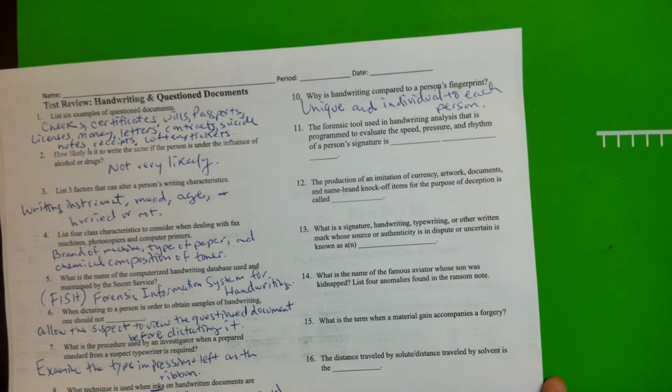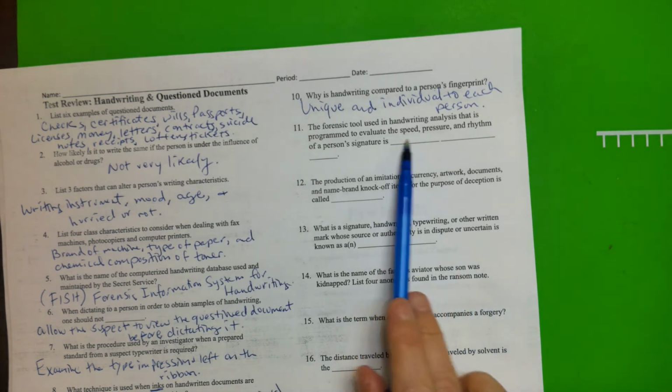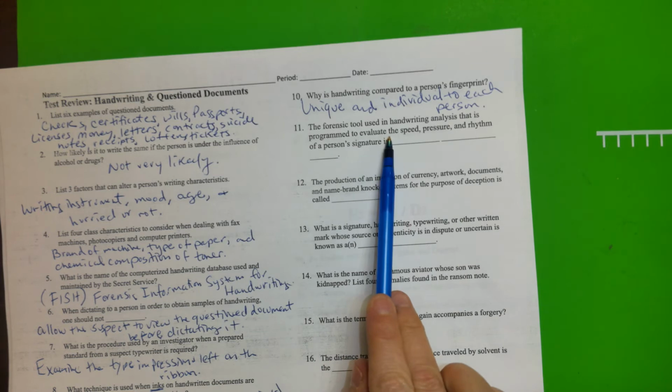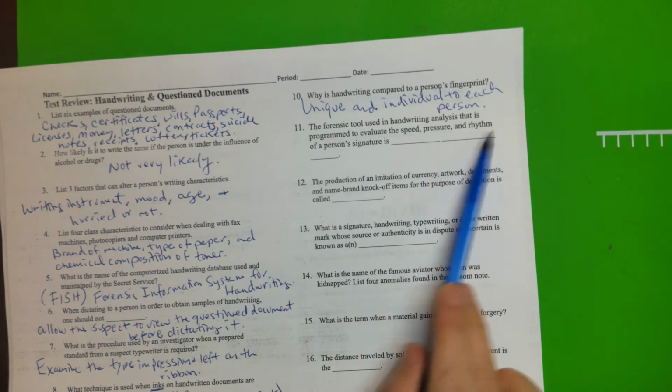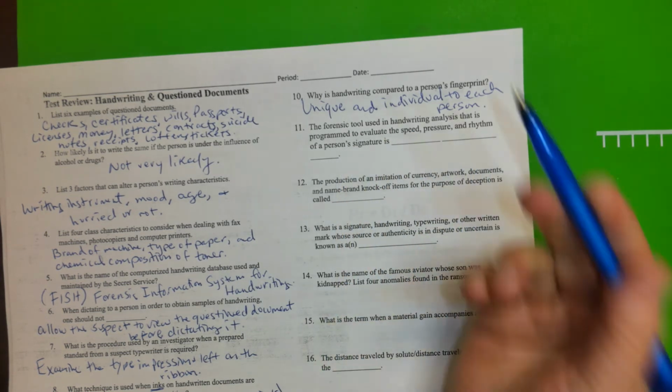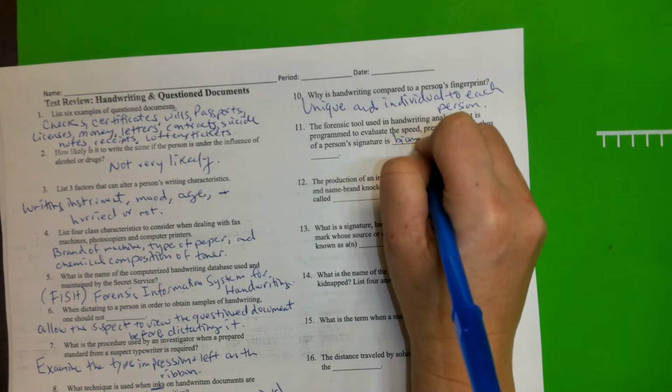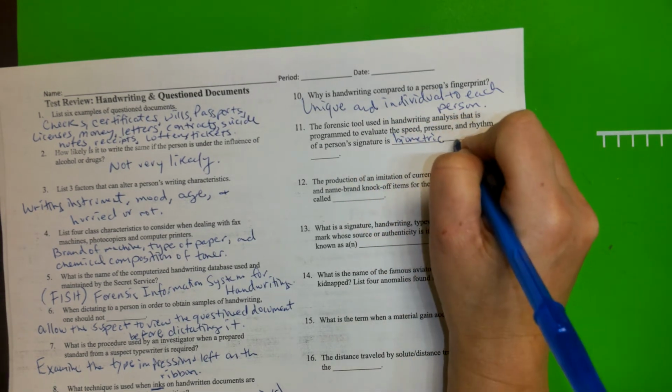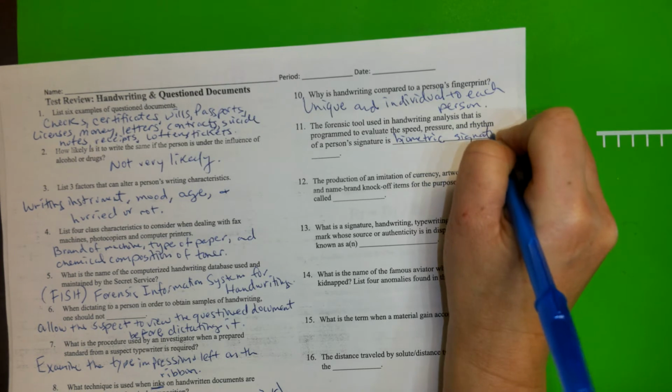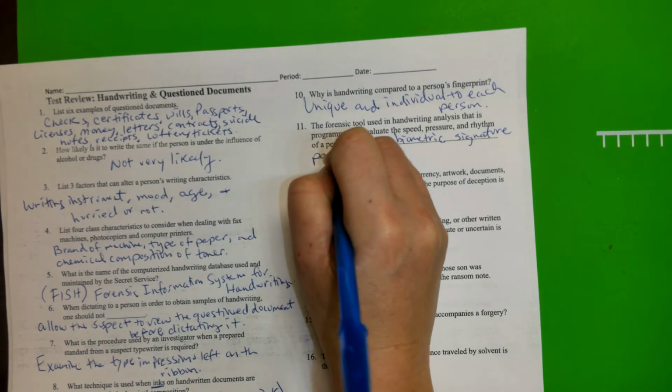Definitely. Okay, the forensics tool used in handwriting analysis that is programmed to evaluate the speed, pressure, and rhythm of a person's signature. That's called a biometric signature pad.